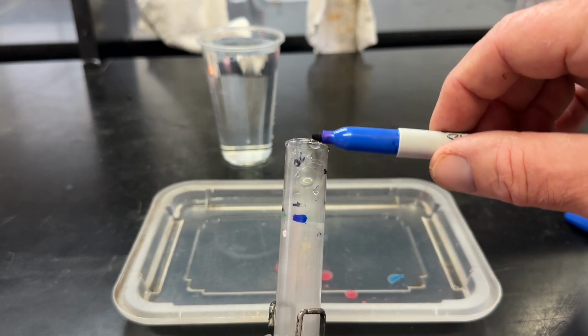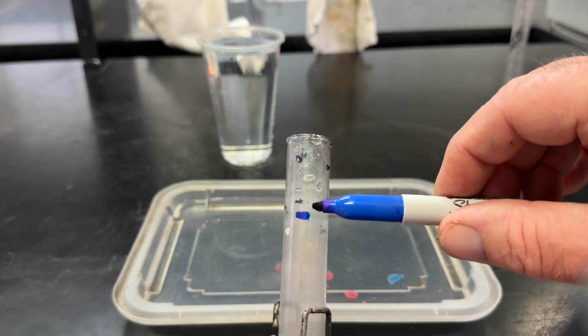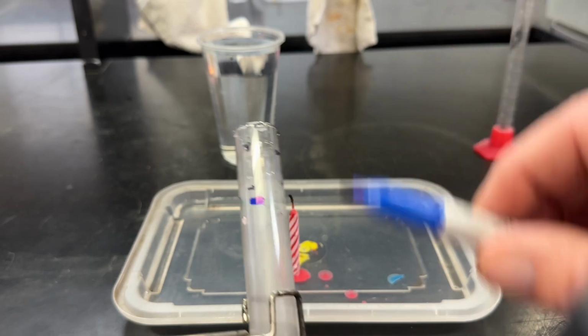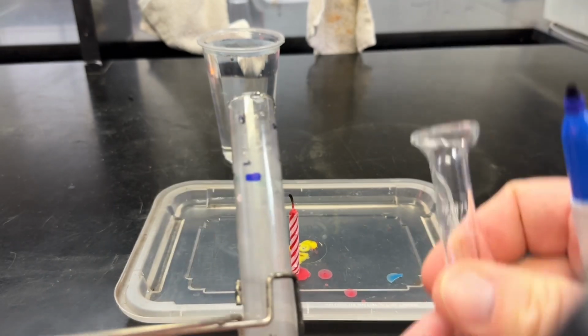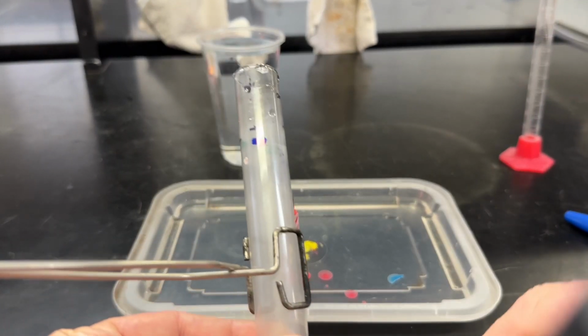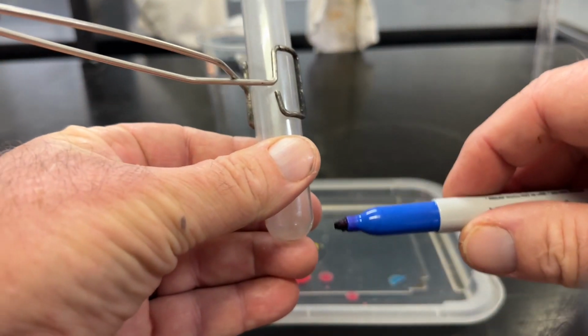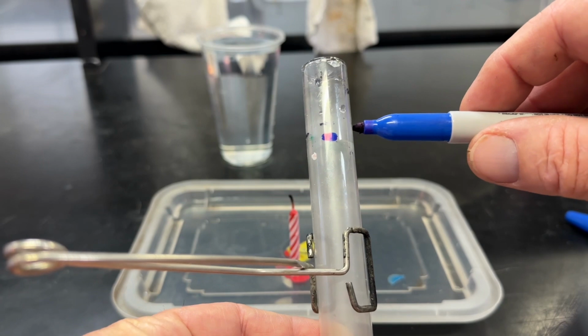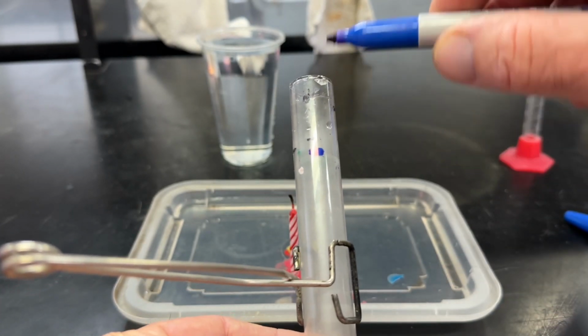So we need to find the volume of this part of the test tube. We know the whole volume, and if we use the graduated cylinder and determine the volume from here to there, we can subtract that from the whole volume to get this volume.